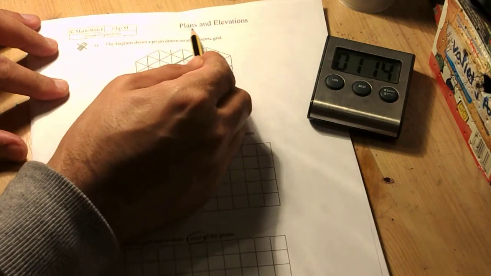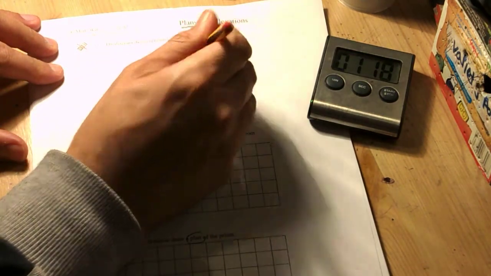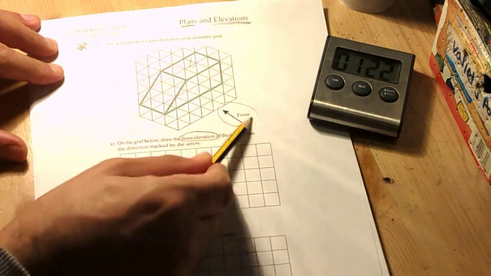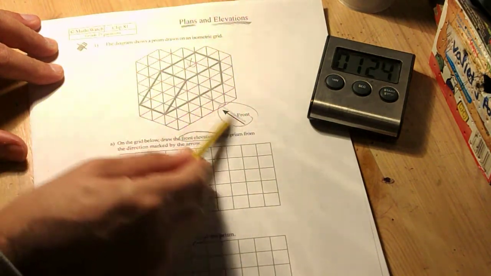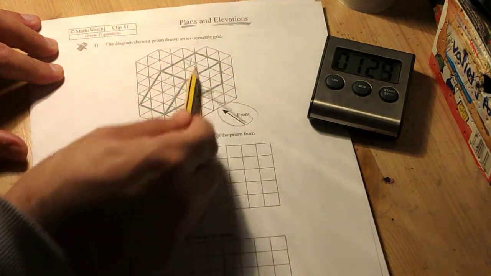Now, when we talk about a plan, we're talking about looking at a 3D object from the top. And an elevation, normally we're talking about a front elevation, means looking at the 3D shape from the front, as though you're standing and looking at it from this angle here. Plan, looking from the top.